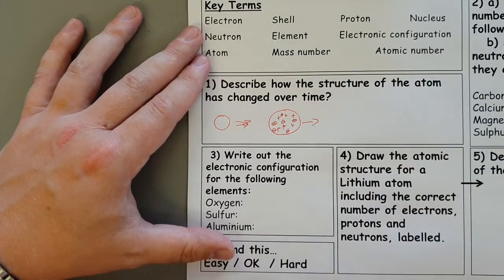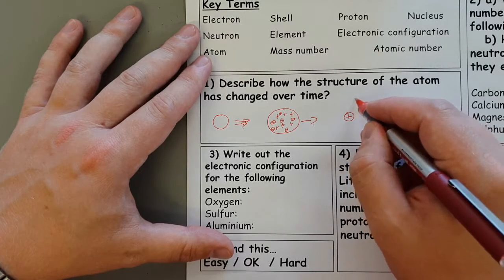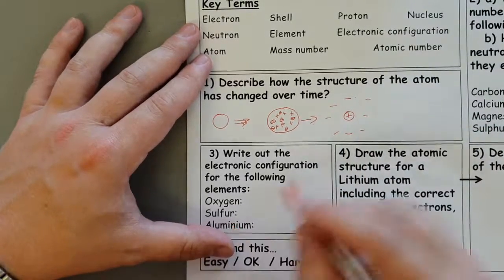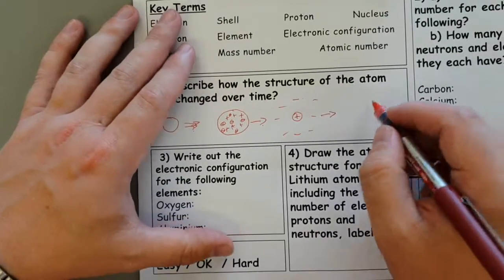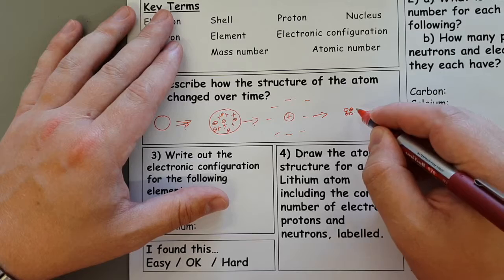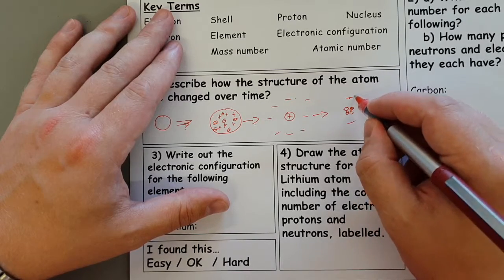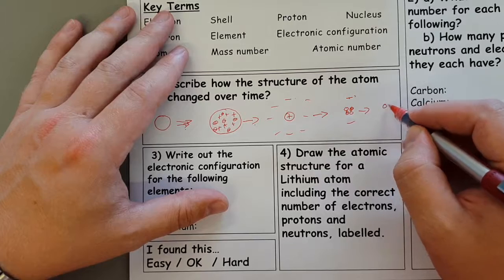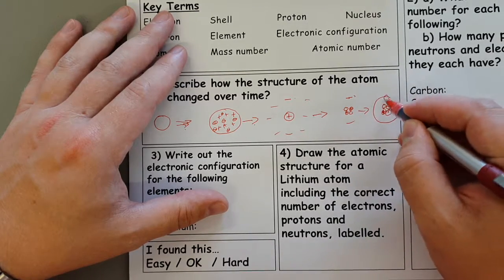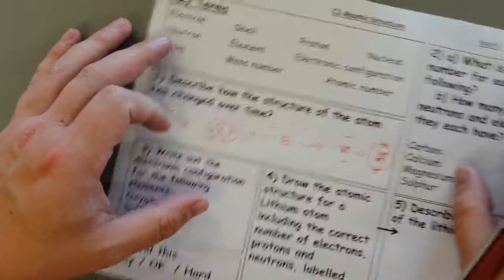From the plum pudding model, we then discovered that actually the nucleus existed and it was very positive and very dense, and we found that we had negatives around the outside. After that, we discovered that neutrons existed and they were in the nucleus. So now the nucleus was made of small positives and some neutrals with negatives around it. And then we discovered the energy levels and the shells. So that's where we're at now. Okay, it actually goes on. It is more complicated now, but that's good enough for now.